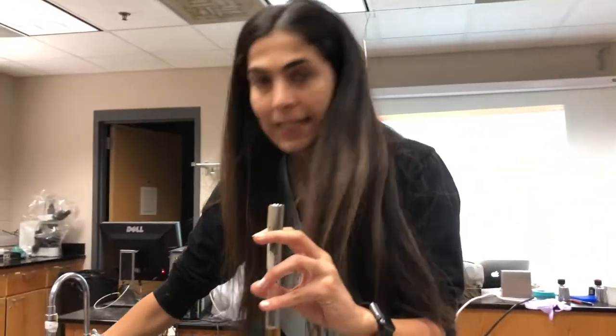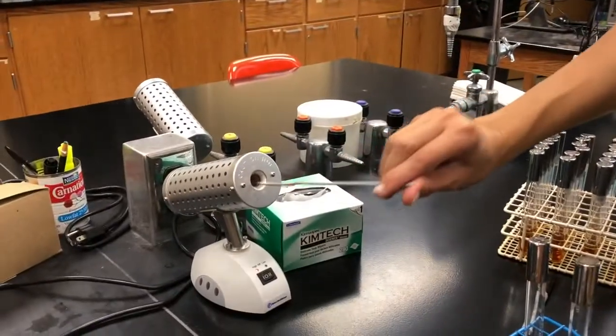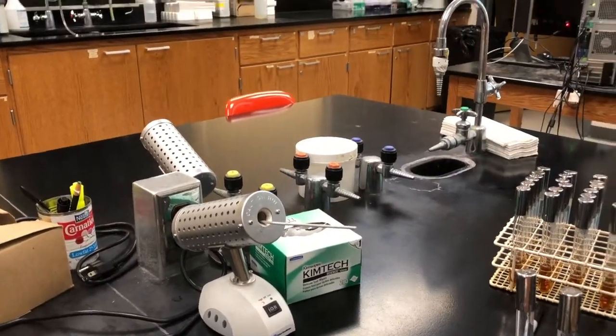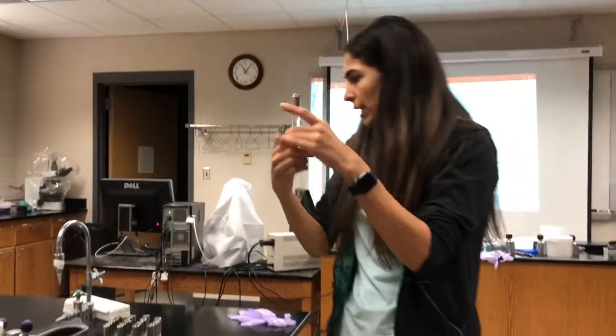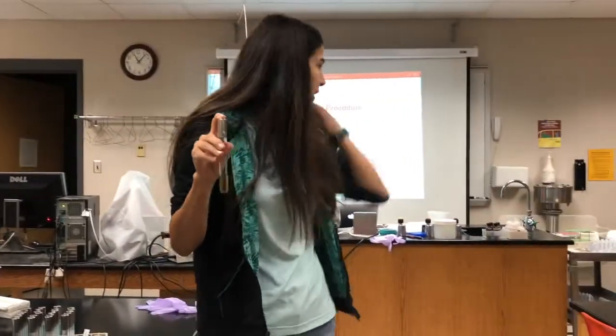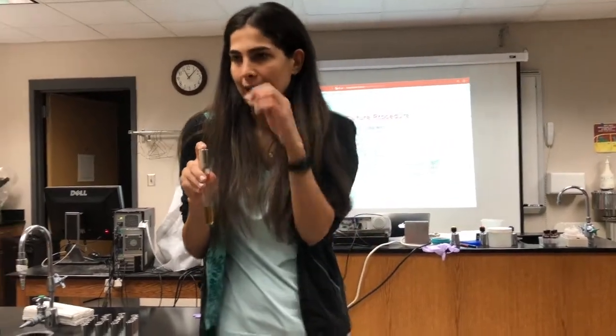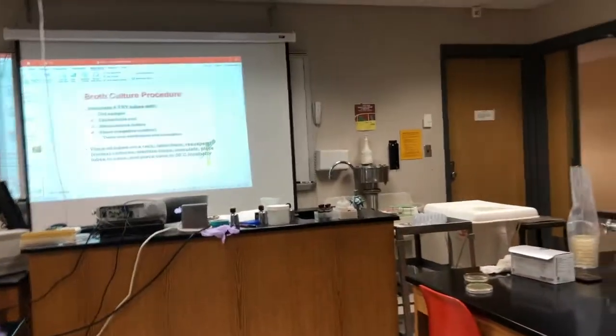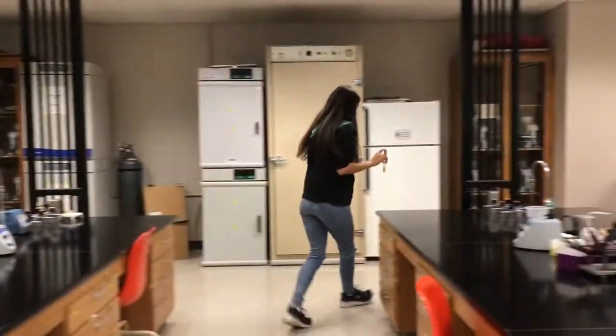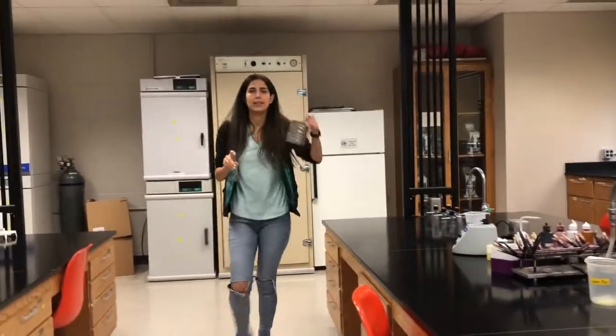Then again, you need to sterilize your loop because we are going to grab another, different bacteria. So here is done. We need to put it in a coffee can. Let me show you where is the coffee can. Okay, here is the coffee can. We put our samples here.